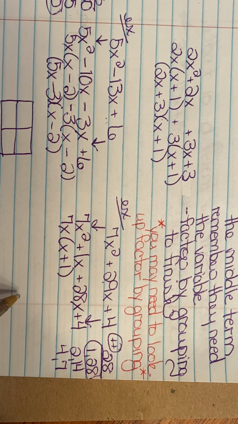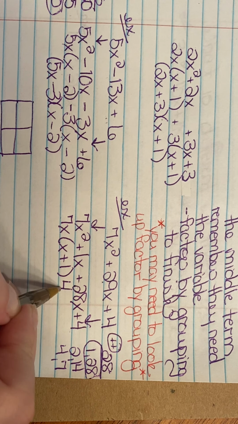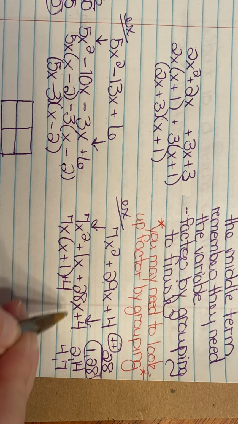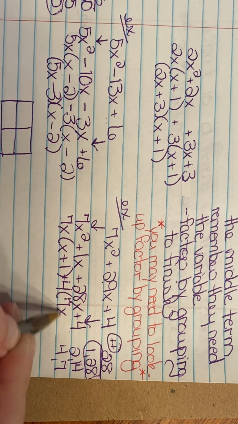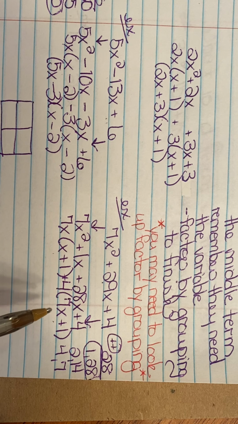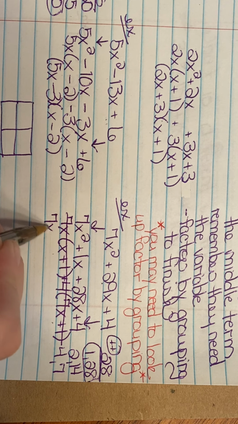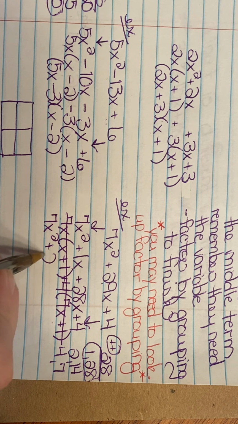What could I take out of here? Well, I could take out a 4. If I take out a 4, I'm left with this. Are these the same things? And the answer is no. So I know that this cannot be factored that way. I have to rearrange my middle terms.